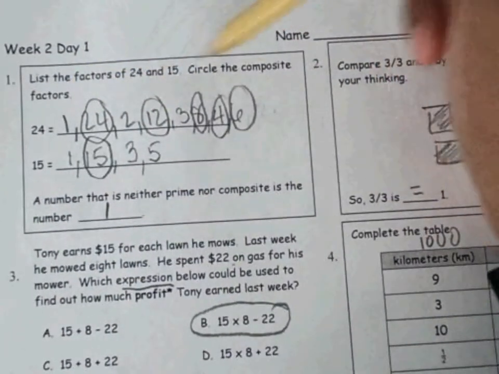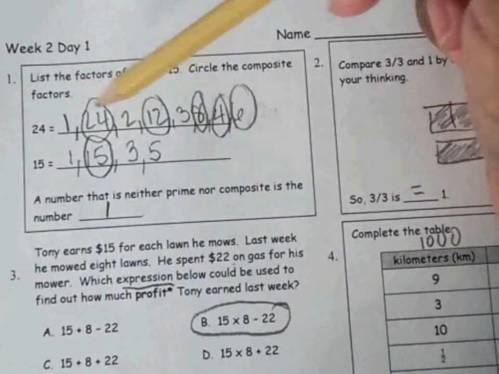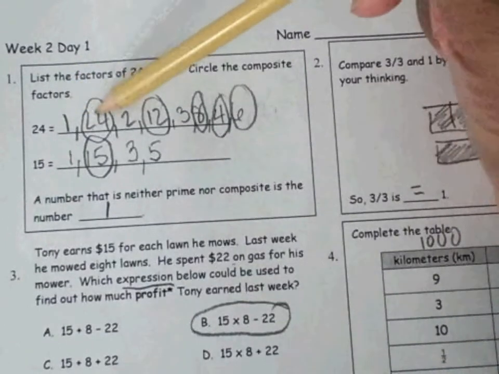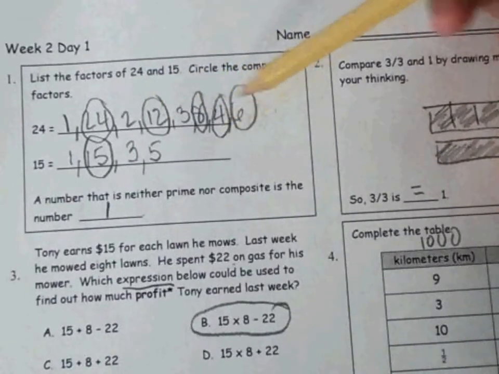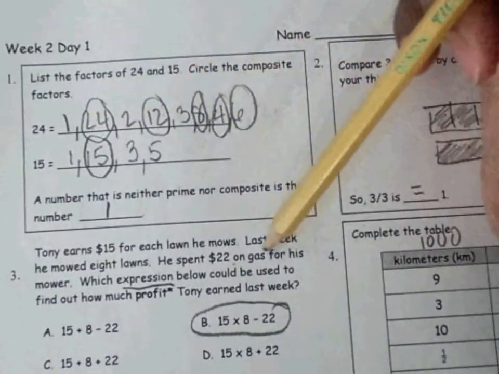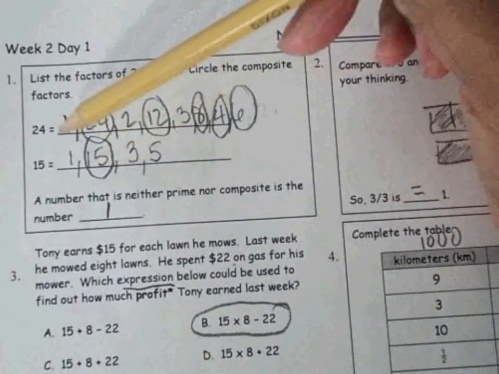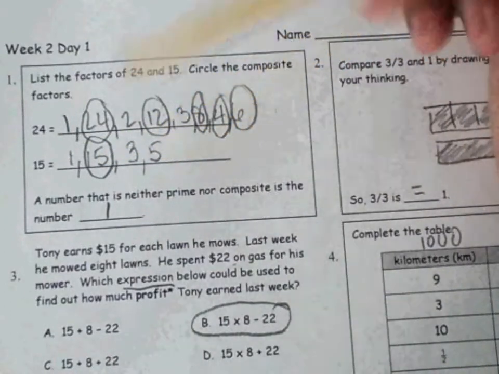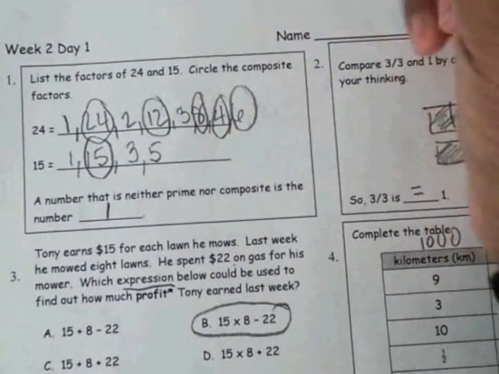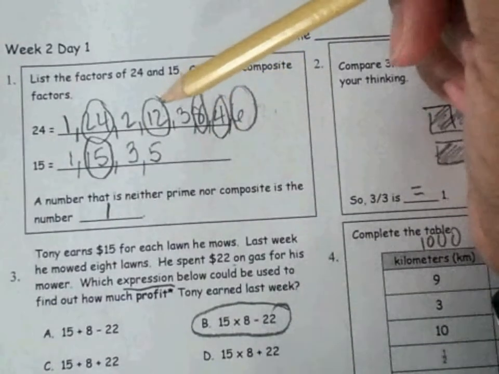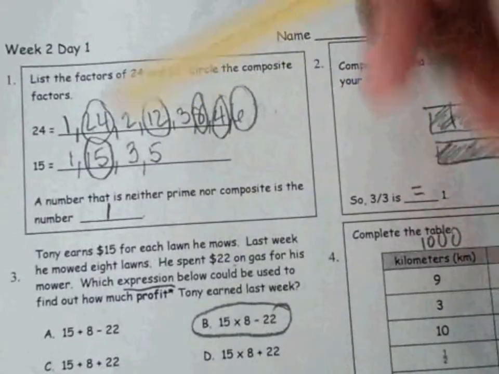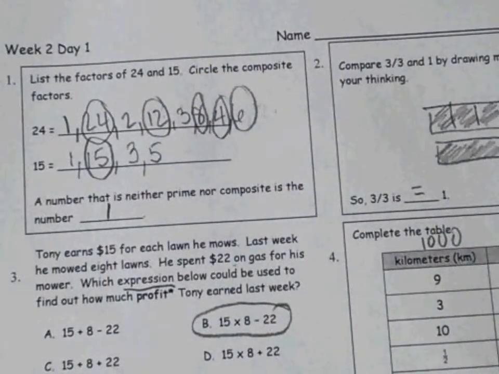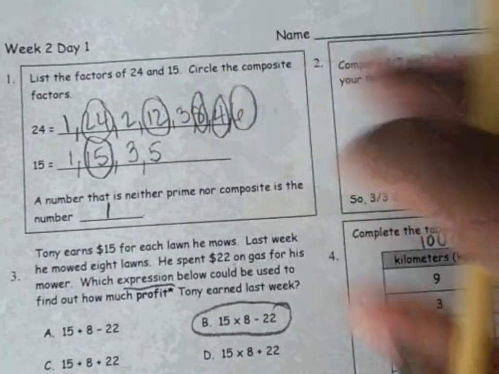List the factors of 24 and 15, circle the composite number. So I'm listing all the factors of 24. I have 1 and 24, 2 and 12, 3 and 8, 4 and 6, all make 24. 1 times 15 and 3 times 5 make 15. So if I circle my composite numbers, which means numbers that can be multiplied by more than one in themselves, it is 24, 12, 8, 4, and 6. And for 15, it's just 15.